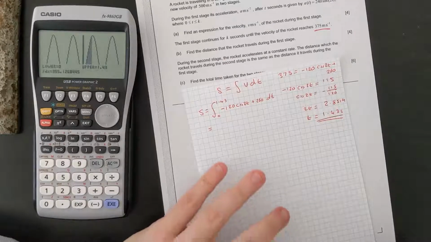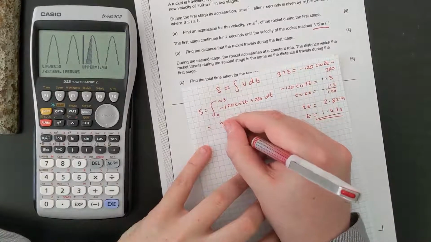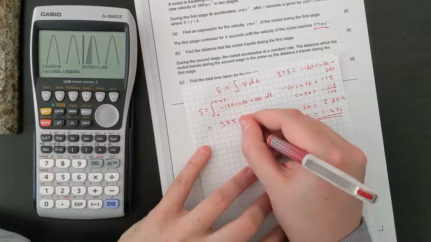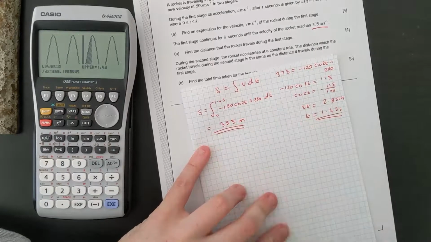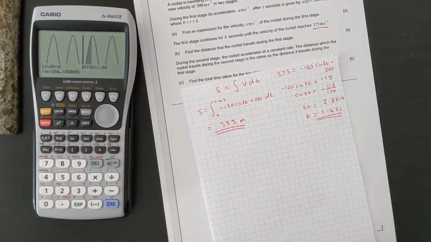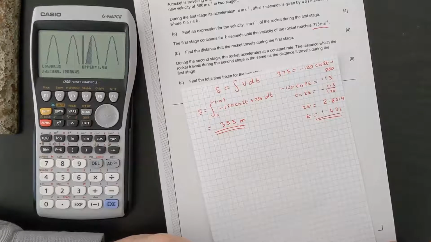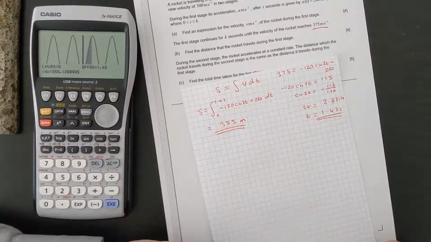And they shade that point to get that S is equal to 355 metres. Now, there will be some slight discrepancy on some calculators with that value. I know that you can get 354 metres using the Texas Instruments, for example.